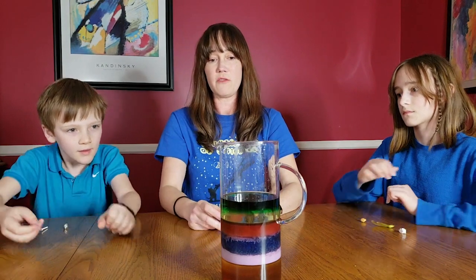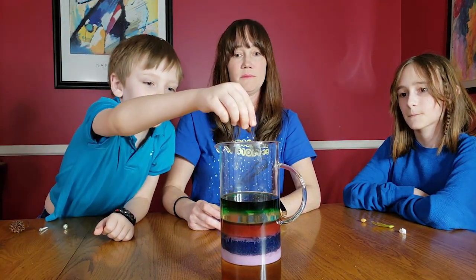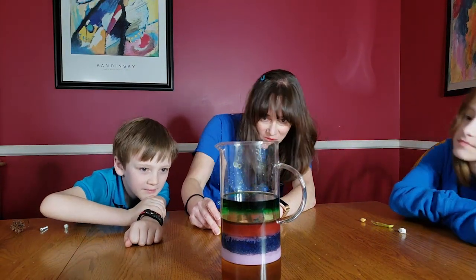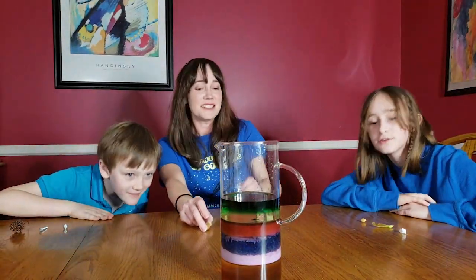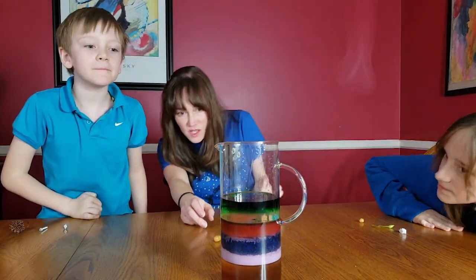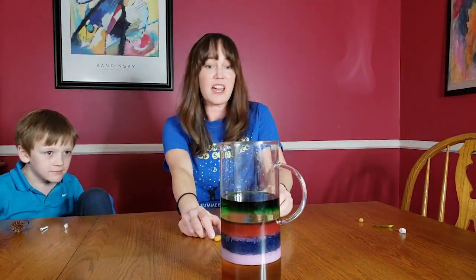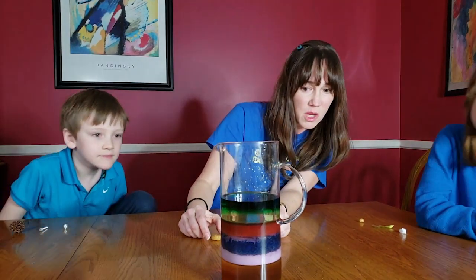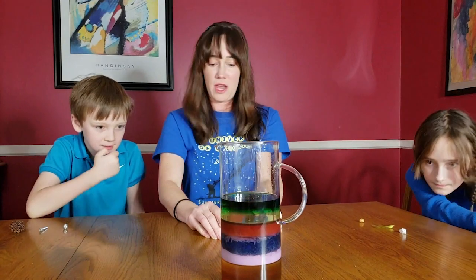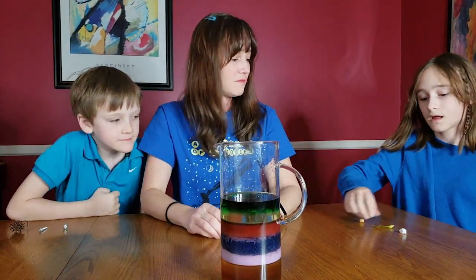Ronan, what do you want to try first? I want to try chocolate. So you dropped your chocolate in. Can you see where it landed? No. I think it's on the red layer. Yeah, Daphne, I think it's on your side somewhere. So we'll take a peek at that once we have everything in, but it's somewhere in the middle, right? Yeah. It definitely didn't get all the way down to the bottom. Okay. Do you want to try something?